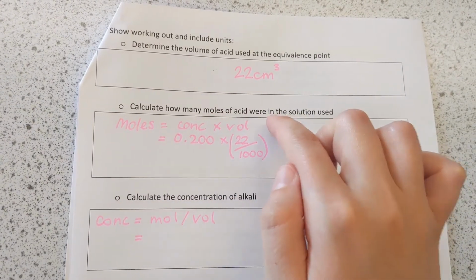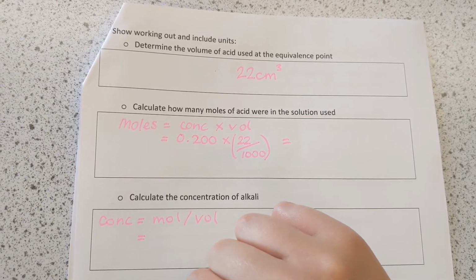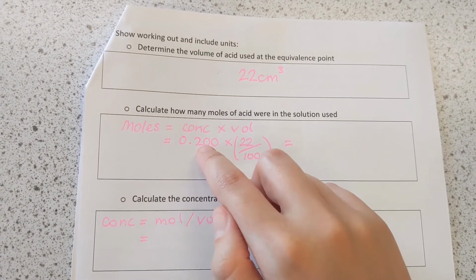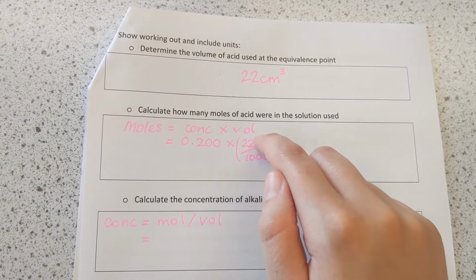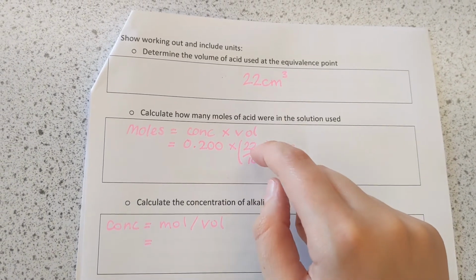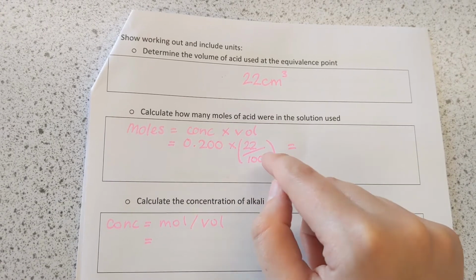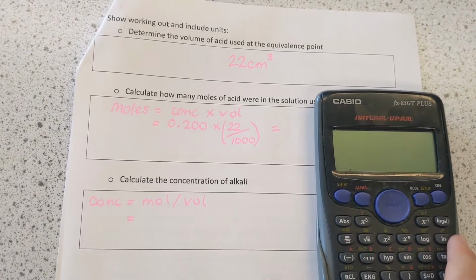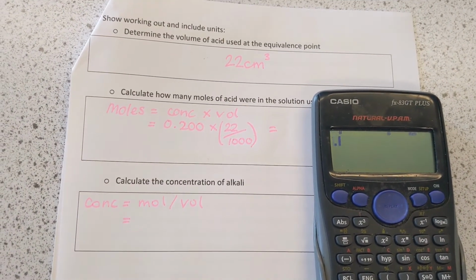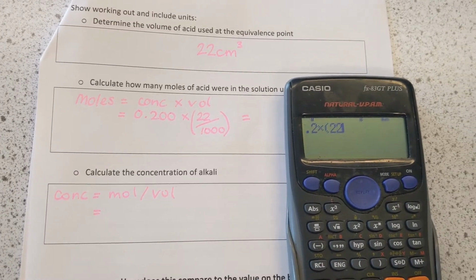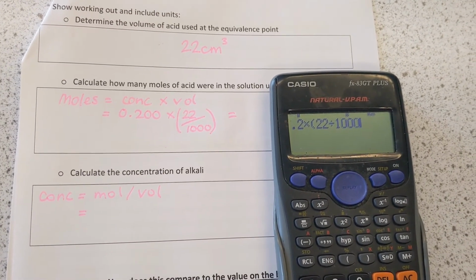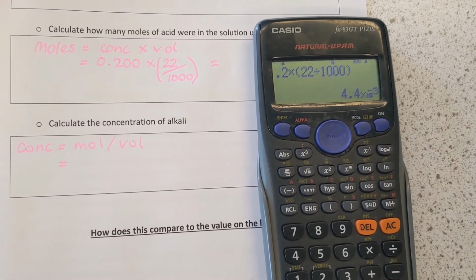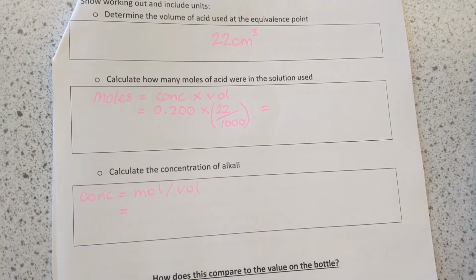Then we need to calculate how many moles of acid were in that solution. So we do concentration. Our concentration was 0.2 of the acid, times the volume used at the equivalence point. So my volume was 22. We divide that by 1,000 to convert centimeters cubed into decimeters cubed. Let's work that out. 0.2 times 22 over 1,000 gives 4.40 times 10 to the minus 3.